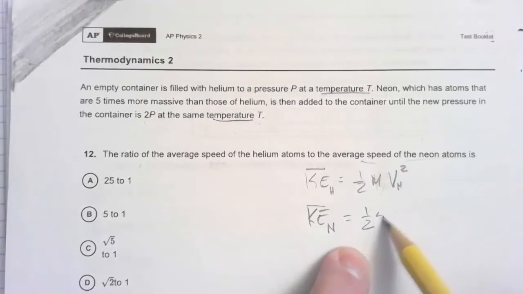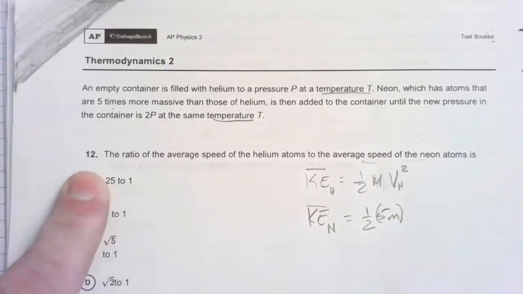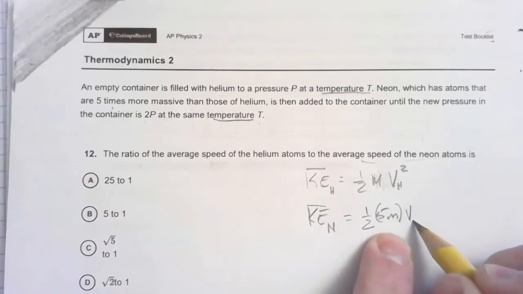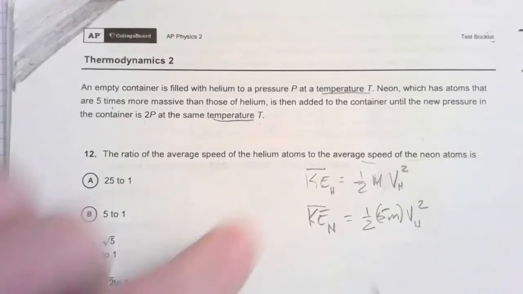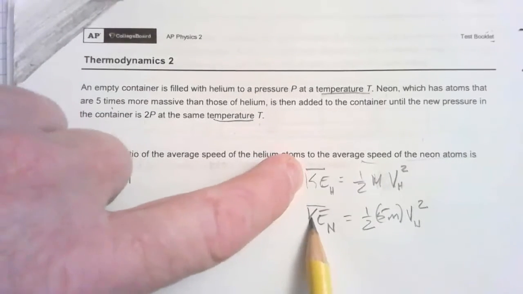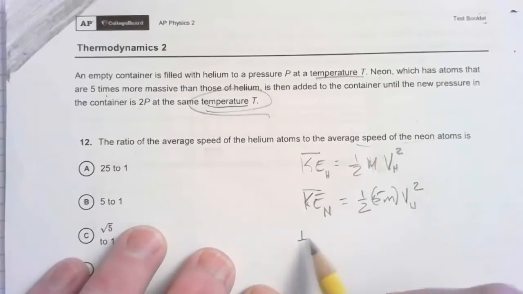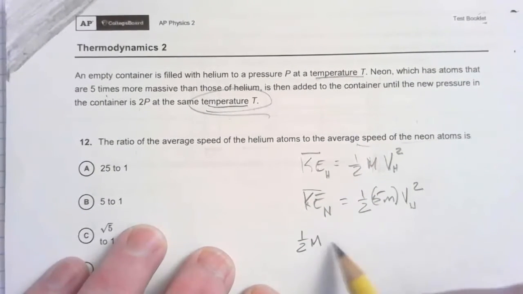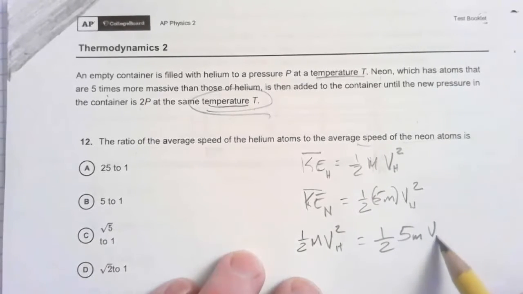1/2 times 5m, right? 5 times more massive, times the velocity of the neon squared. But these two are the same average kinetic energy. So really you have 1/2 m v helium squared equals 1/2 5m v neon squared.